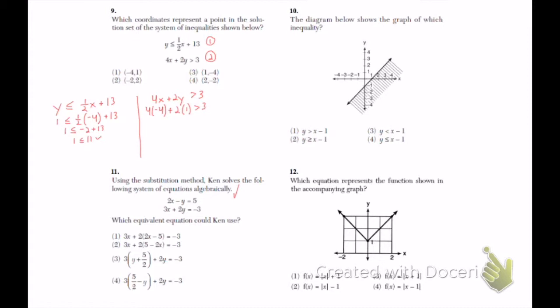So we see it's negative 16 plus 2 must be greater than 3. Well, right away we see that this doesn't work. We have a negative number, negative 16 is not greater than 3. So we put an X and we must move on.